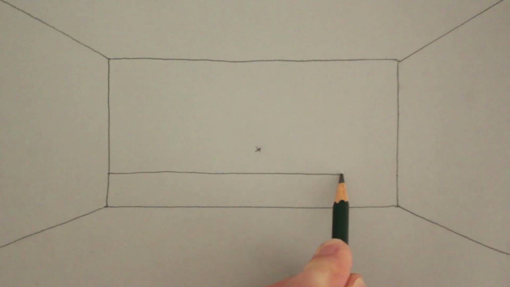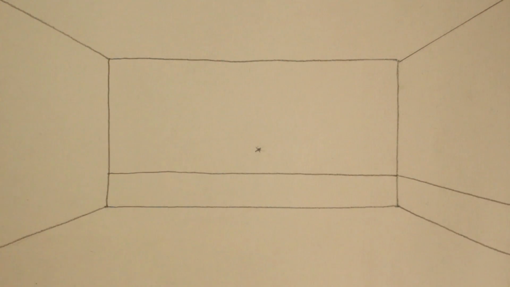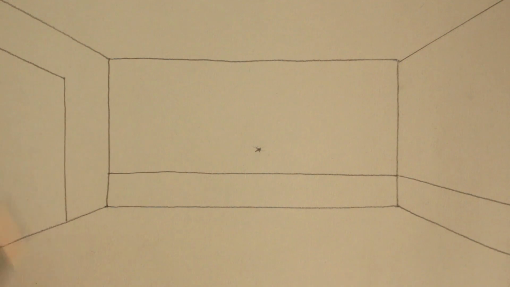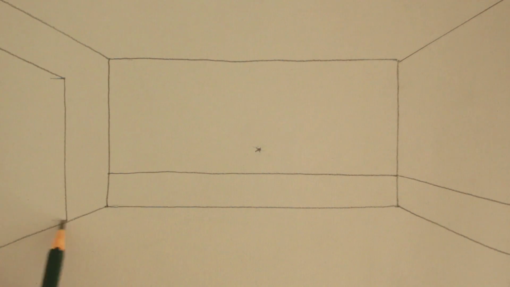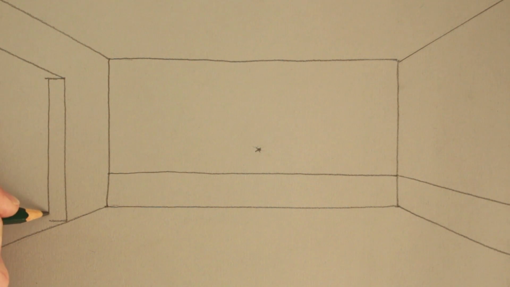From this stage, remember that all the horizontal and vertical lines are parallel to each other. They stay the same distance apart from each other. They don't get closer or further away. They just stay parallel. I find it useful to check these lines by looking at the edge of the paper. So the horizontal lines need to be horizontal to the edge of the paper, and the vertical lines again vertical to the vertical edge of the paper. And in that way I can see if my drawing's going right or going wrong.